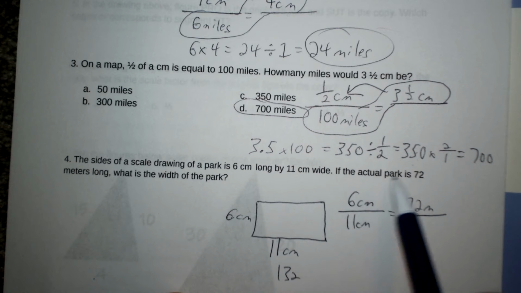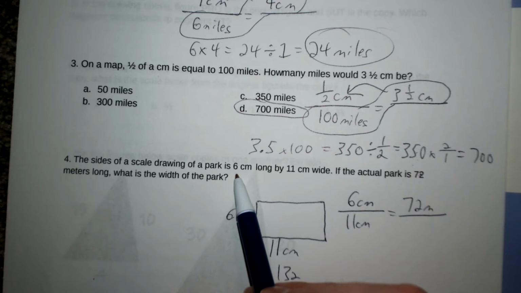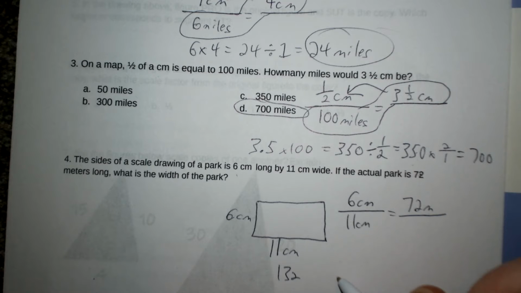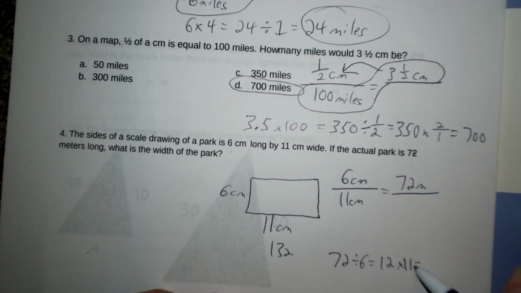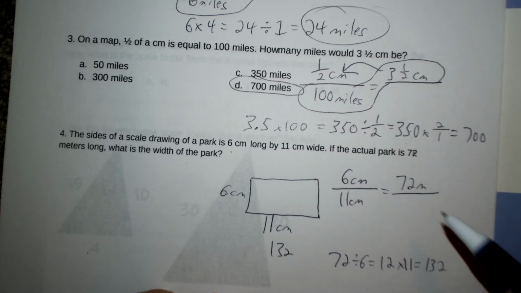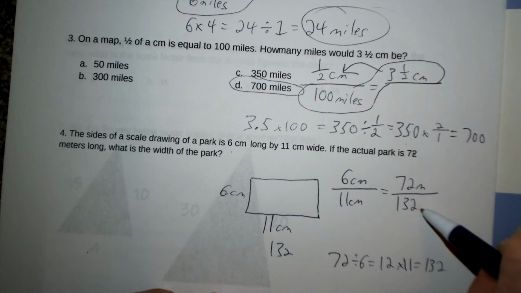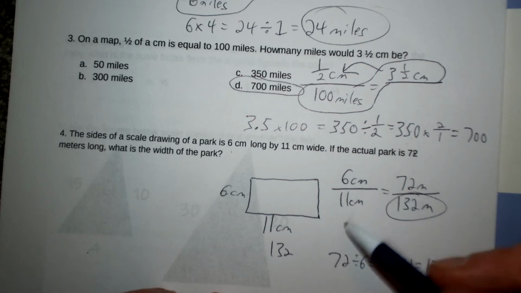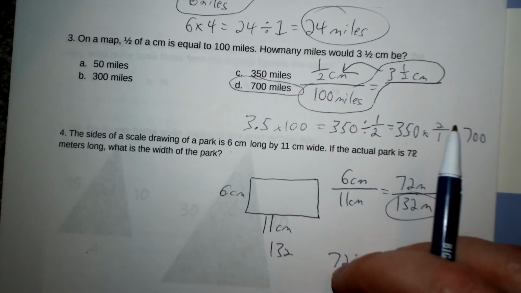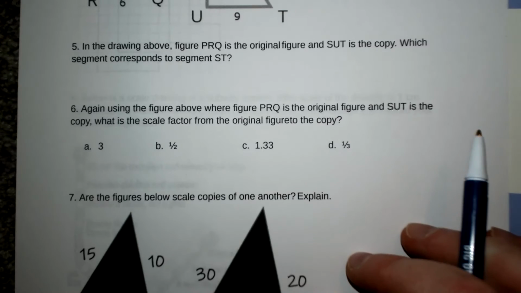I could also take 72 divided by 6, which equals 12, and then multiply it by 11, which is 132. So that is correct, 132 meters. So that would be your answer there. Again, using proportions works well. Okay, let's go on to the next problem.